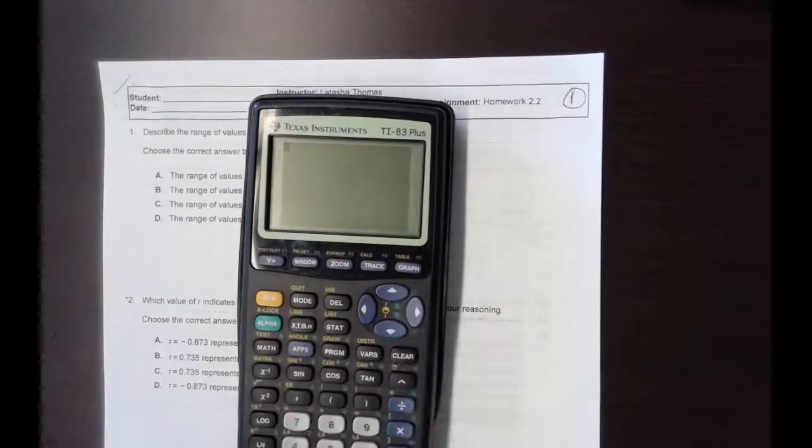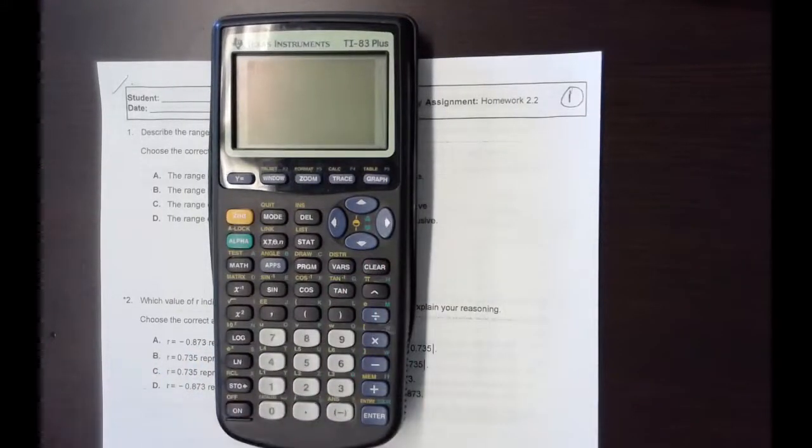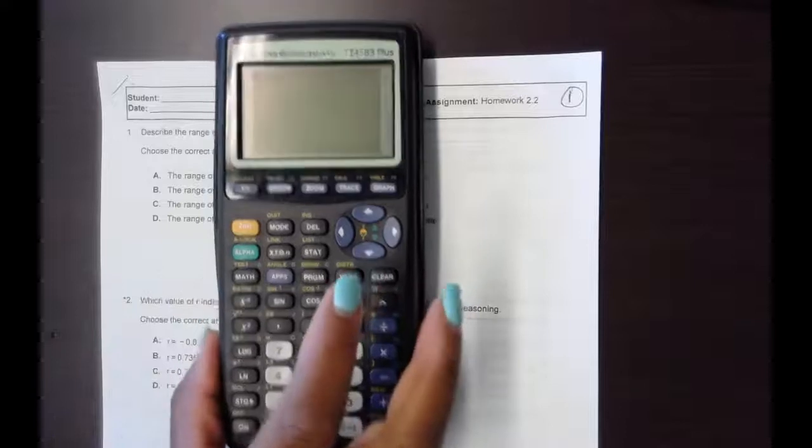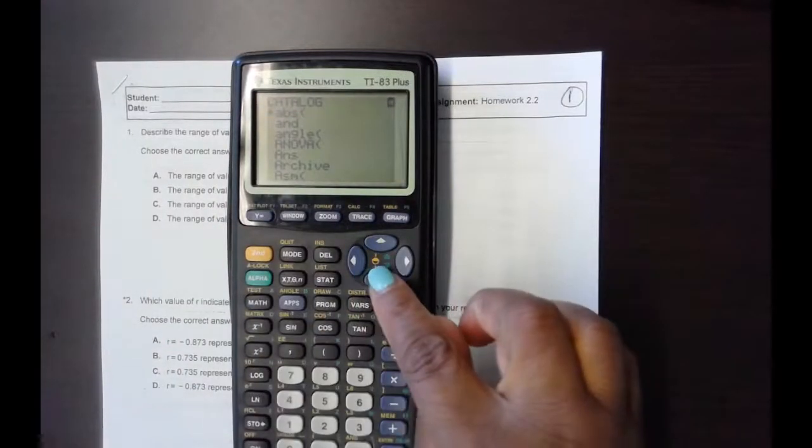One of the things for this section that has to happen is that your calculator must have the diagnostic on. So I'm going to go through what that means in your calculator. In my calculator, I need to get to this catalog function here. It's in yellow or kind of orangey, so I'm going to use the second function. I'm going to press second and 0, and that brings up the catalog. These are all the functions of the calculator. It's like the table of contents.